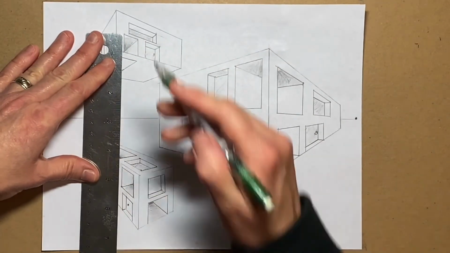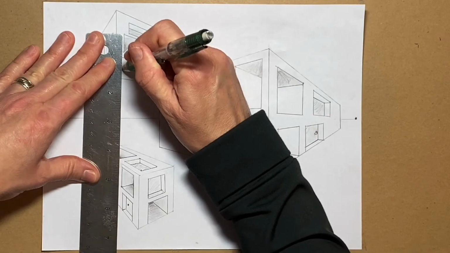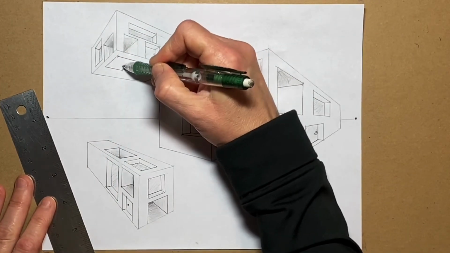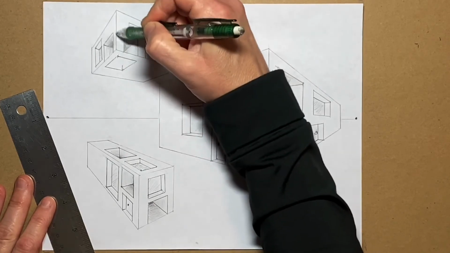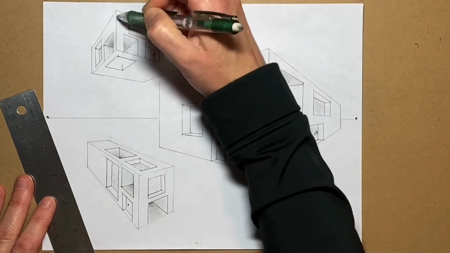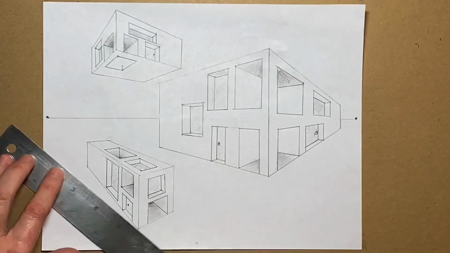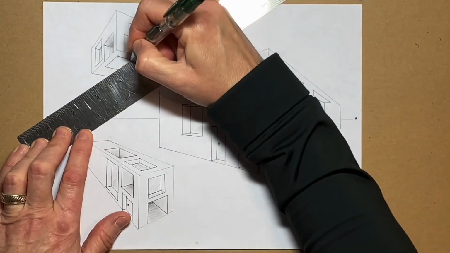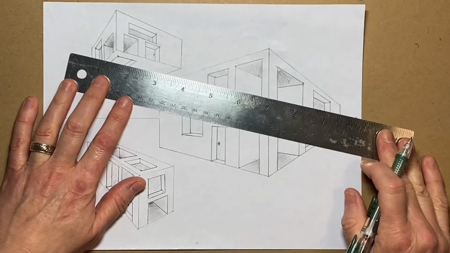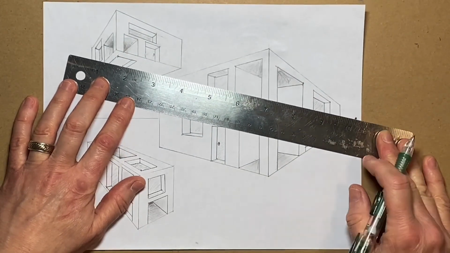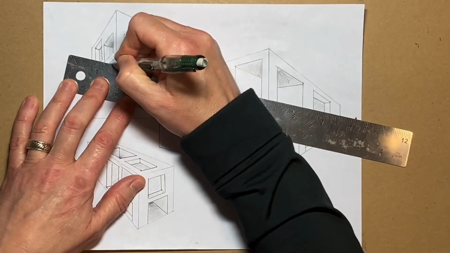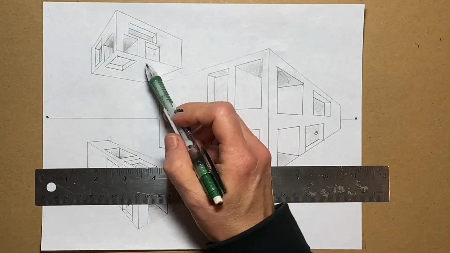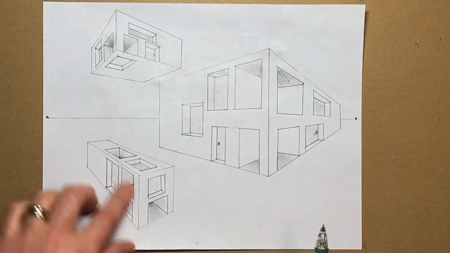So this is my corner furthest from me. I'm going to add a vertical line. This vertical line is consistent with all of my edges of my box. The top of the line connects one way to one vanishing point, and then the other one connects the opposite way, just like this. And then the same thing with this one over here.